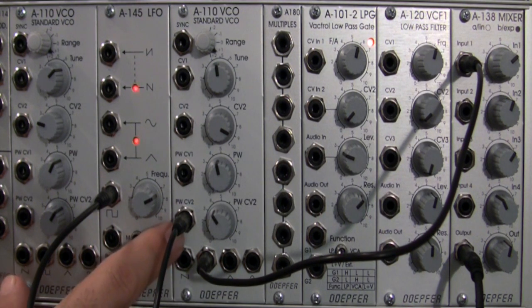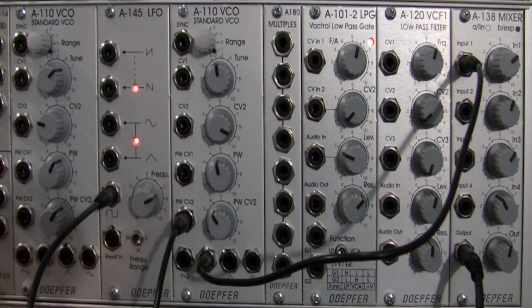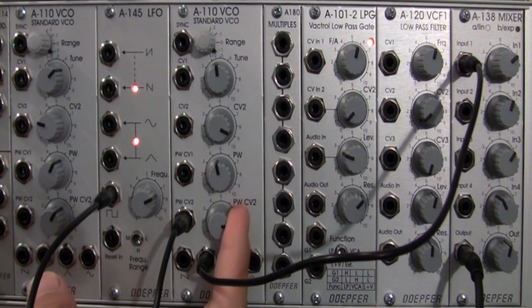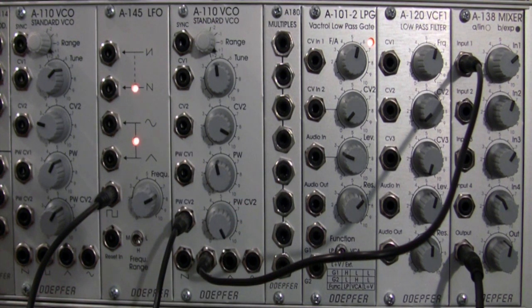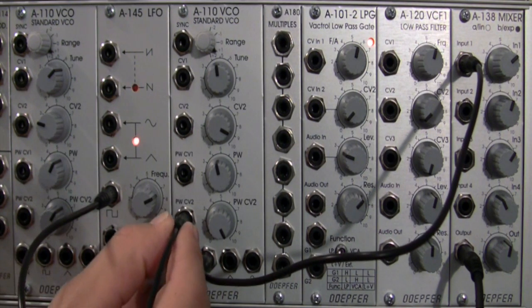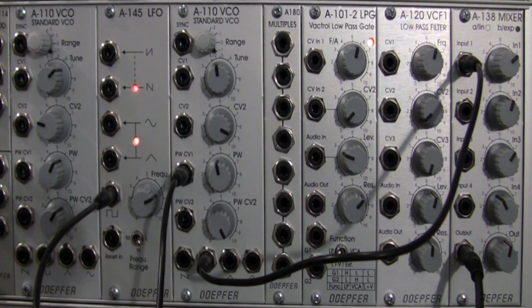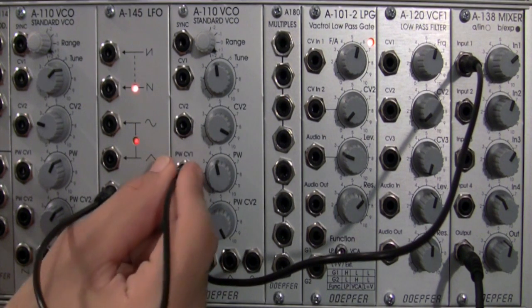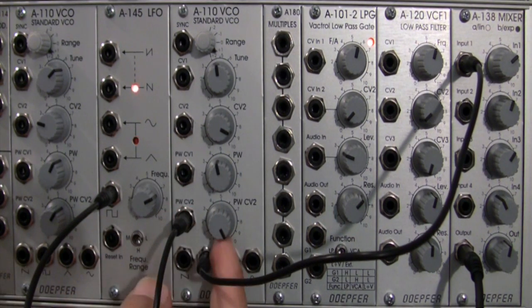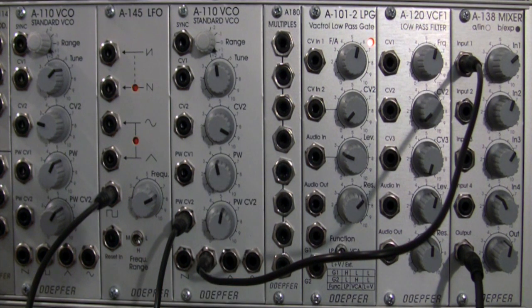If we wanted to hear it in the identical manner of what it was in Pulsewidth CV1, we could bring CV2 all the way to the top. So that's exactly what it should sound like at Pulsewidth CV1. So let's verify that. Look at CV2. So you get just a little bit more room where you can adjust the sound to your taste.